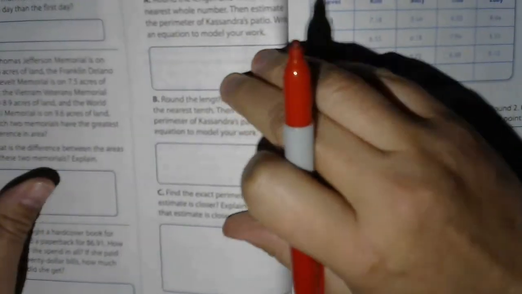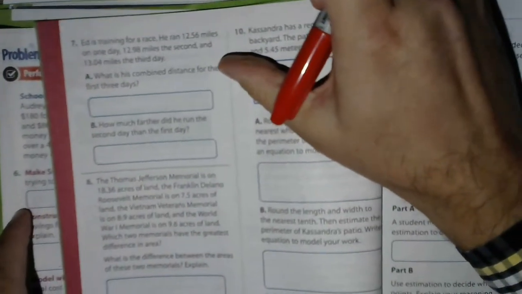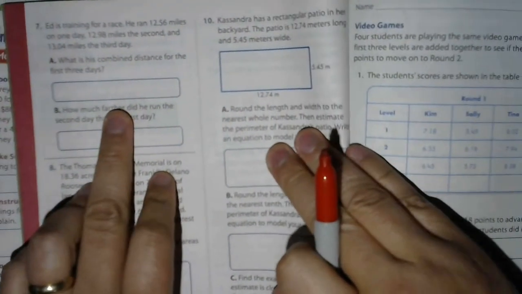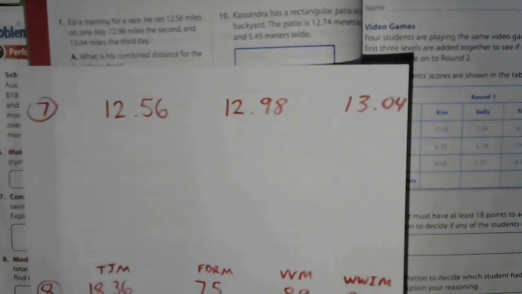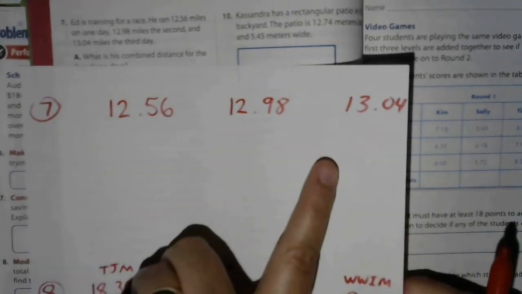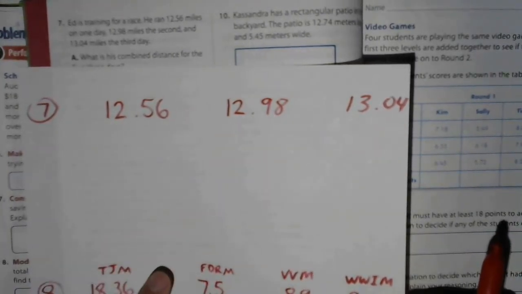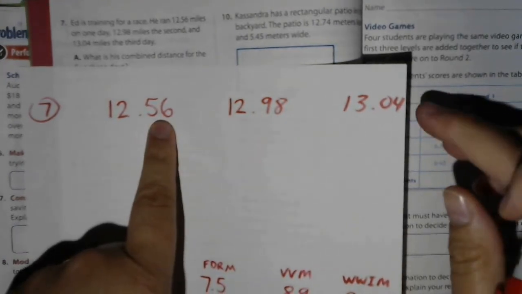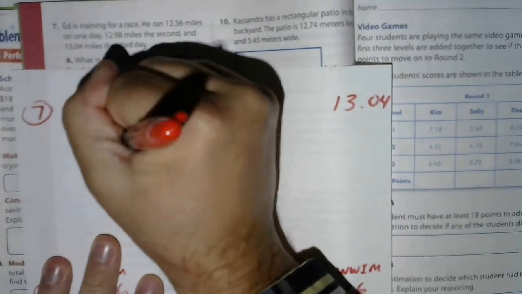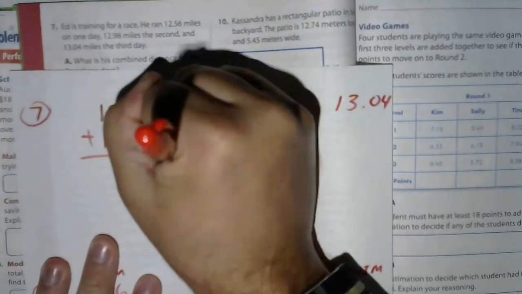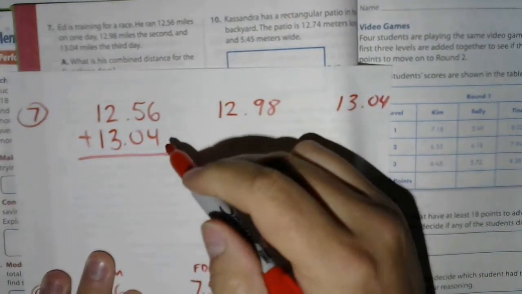Let me move on and take a look at number 7. This is tricky now. Okay, so number 7, we've got Ed, who's running and training for a race. He ran so far on one day, and then the next day, and the third day, we want to find the combined distance. So here's all of his days that he ran, right? I'm just going to add these together. Now, I might add them in a particular way, and maybe there's some numbers that make sense for you. For example, I see a 6 and a 4. So I'm going to go ahead and take 12 and 56 hundredths and add 13 and 4 hundredths to that, because I feel like those two numbers are destined to be.